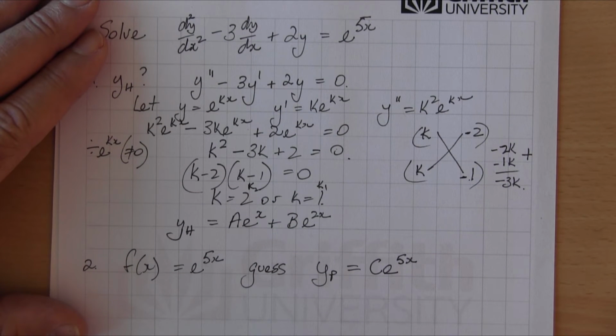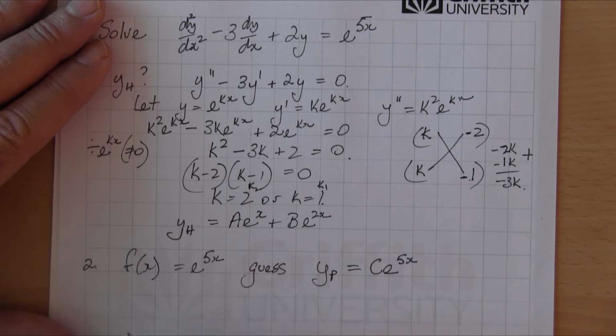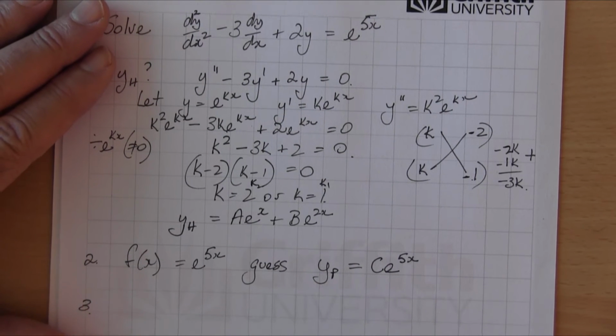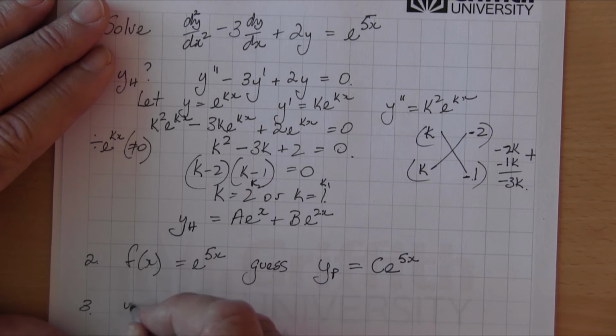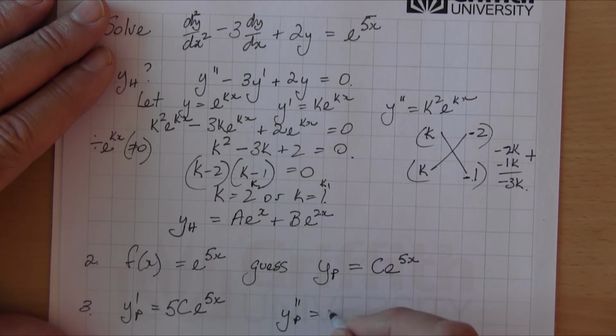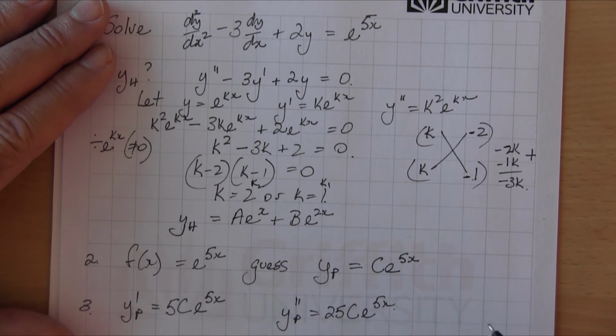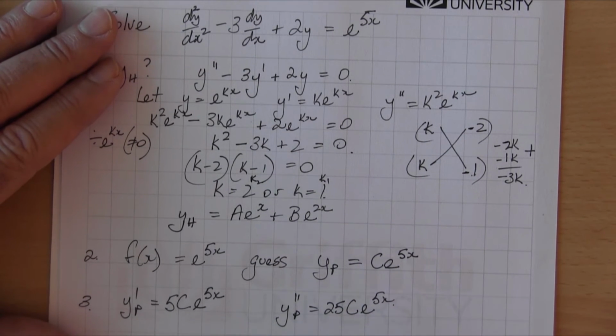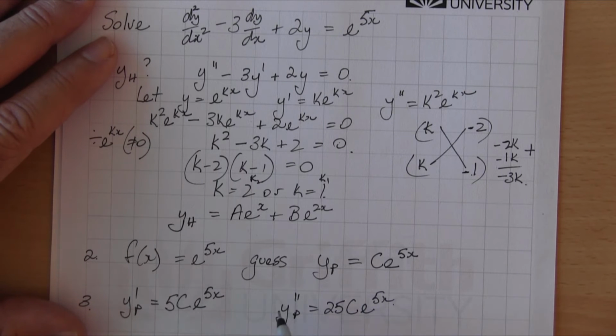We've now got to do the third step, and the third step is to find the first derivative, y dash of p, and that'll be equal to 5c e to the 5x, and y double dash of p is 25c e to the 5x. And we substitute those back in the original equation.